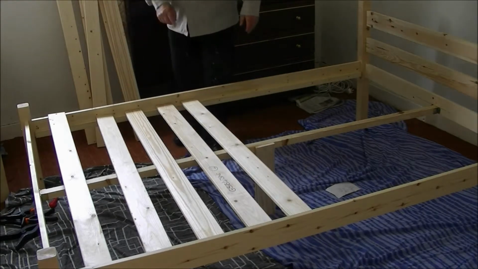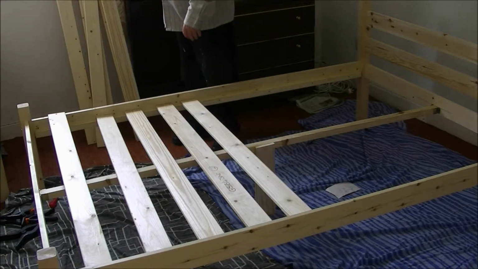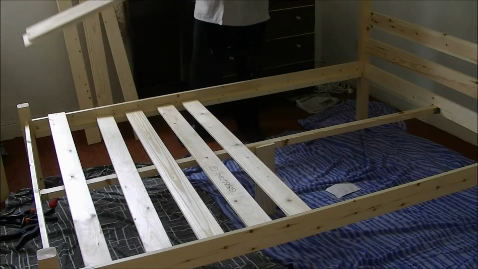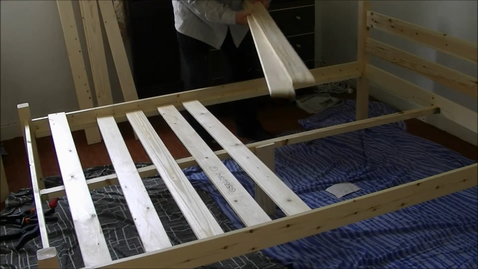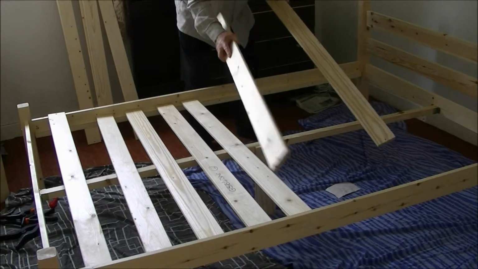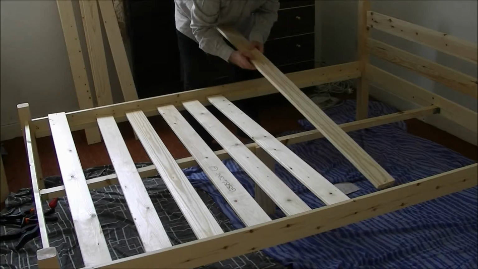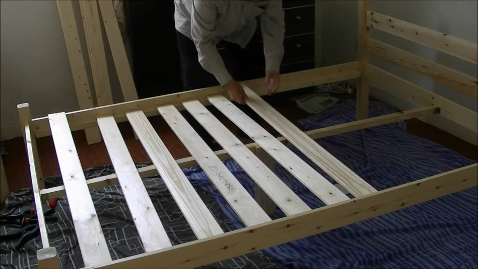1, 2, 3, 4, 5, 6, 7. Oh, no, 6, 7, right way up. That one's not. There it is. 8, 9, right way up.